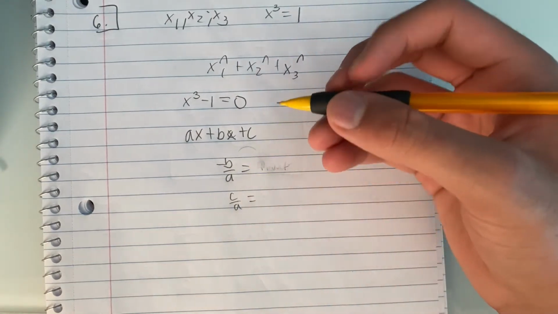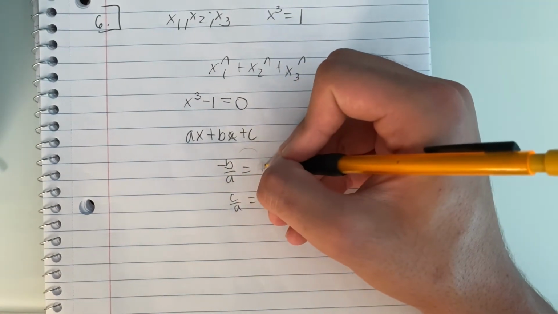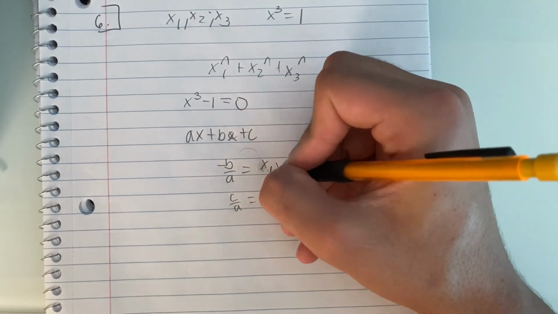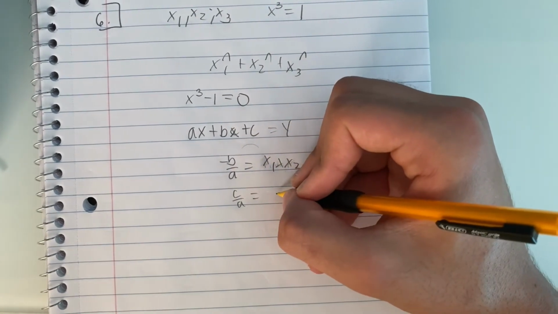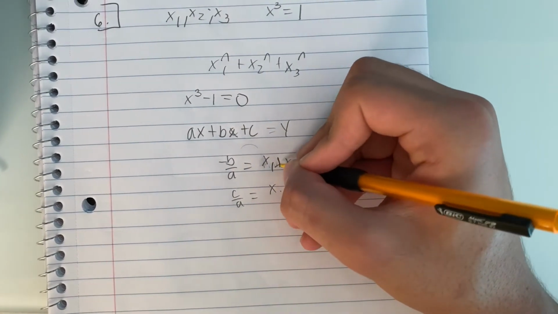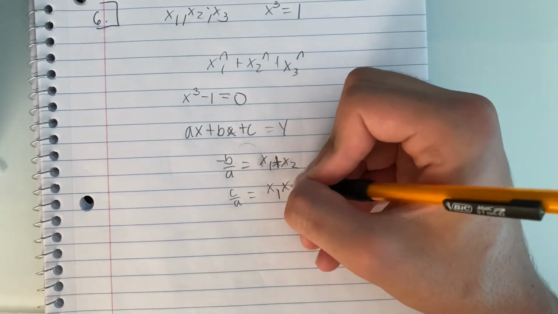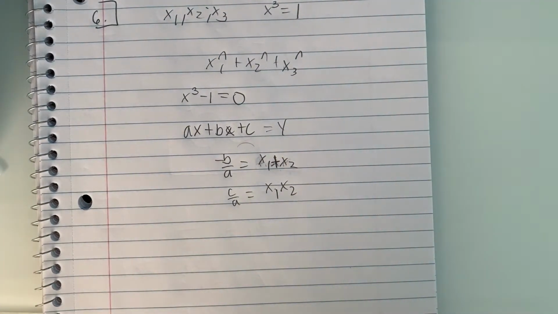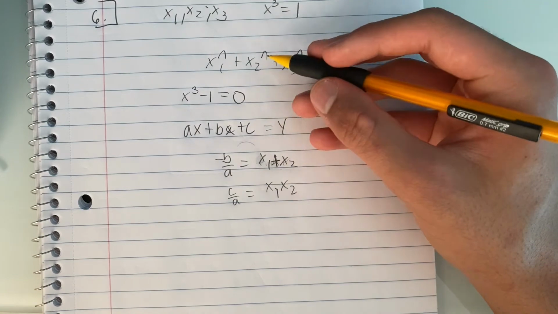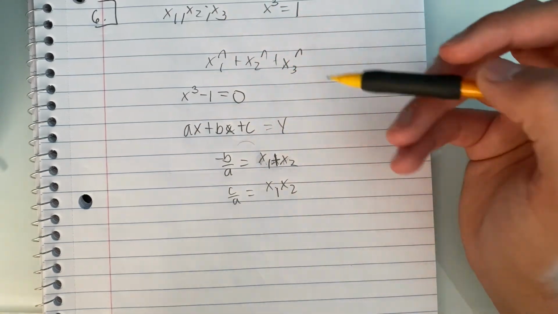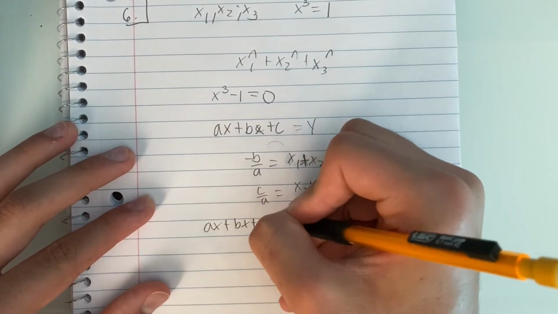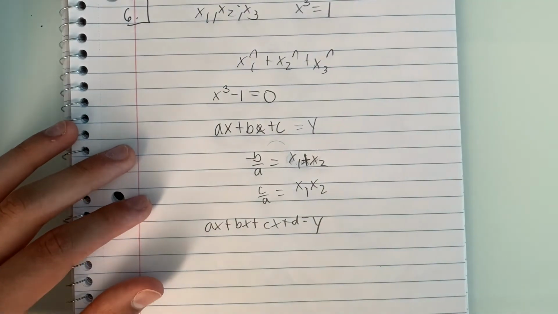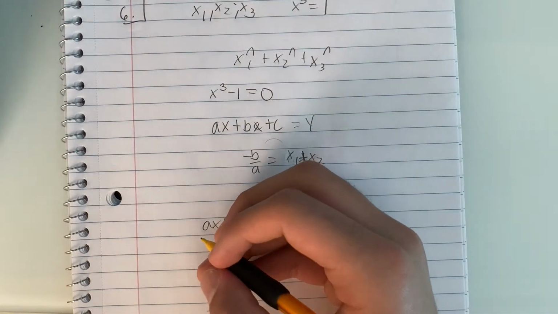Vieta's formula states that negative b over a equals the sum of the roots, so it's listed as x1 plus x2, and c over a equals x1 times x2. But this isn't a quadratic equation, mind that. What that gives us is that this can also be applied to our cubic equation. The same thing applies to cubic equations.